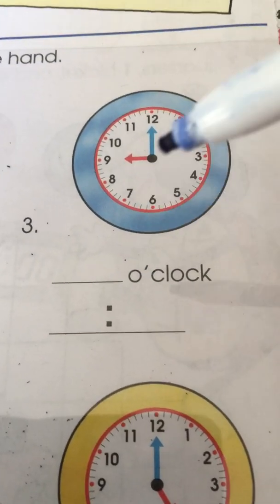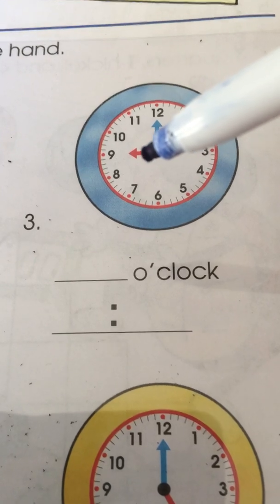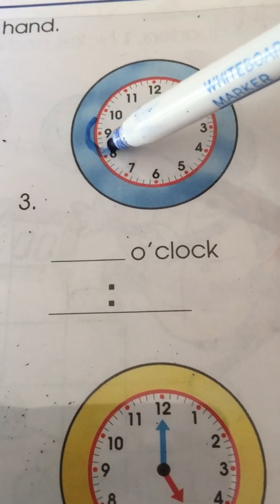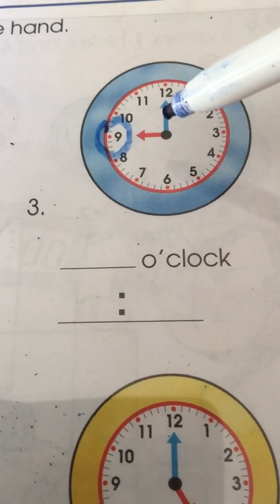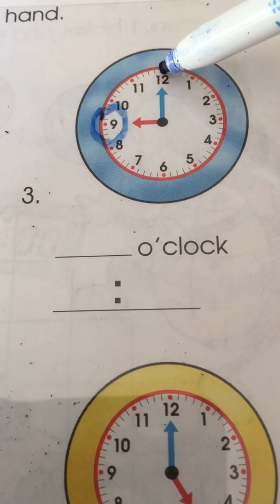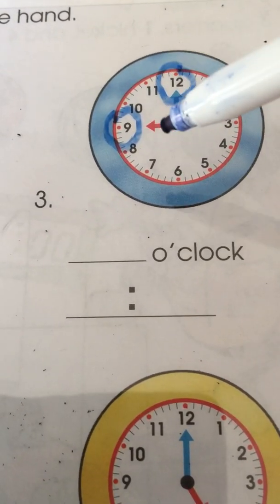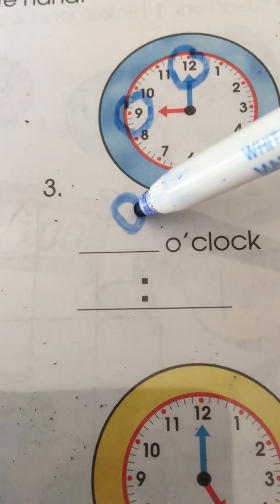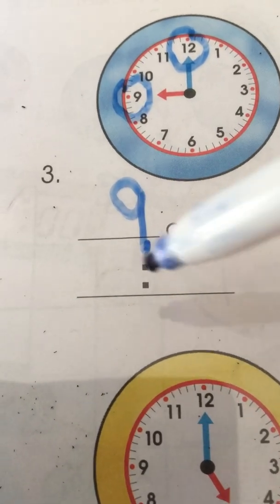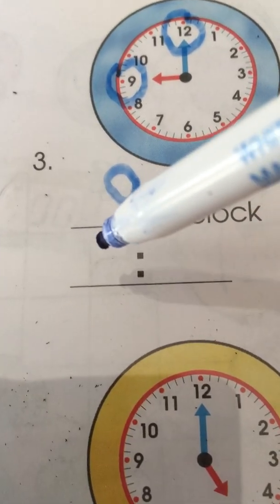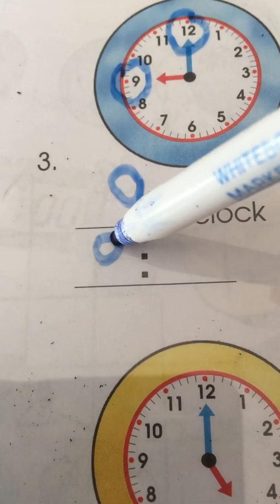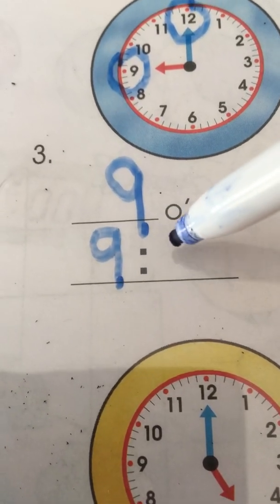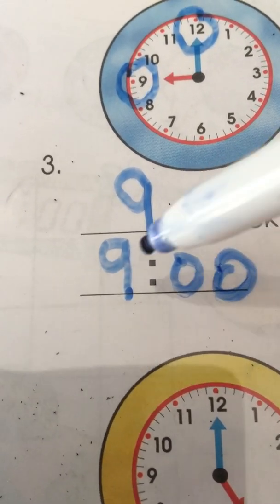All right, now let's look at number 3. The little hand's pointing to the 9. And the big hand is on the 12. So it is 9 o'clock. We're going to say it's 9 o'clock. Let's write it in this format, okay? 9, when we want to say o'clock in the other format, in the digital one, we say 9, dot, dot, 0, 0, 9 o'clock.